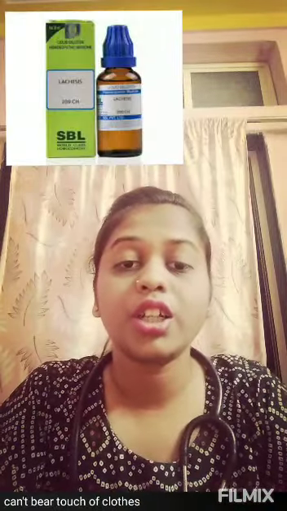Next medicine is lachesis, when tenderness and congestion are both present and the patient can't bear the touch of even clothes. There is whole-body hyperesthesia present, so we'll give lachesis to that patient. When the patient does not allow the physician to touch, in that condition we'll also give lachesis.